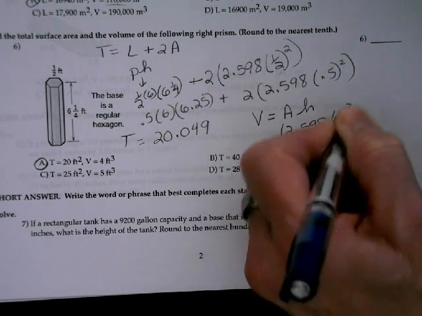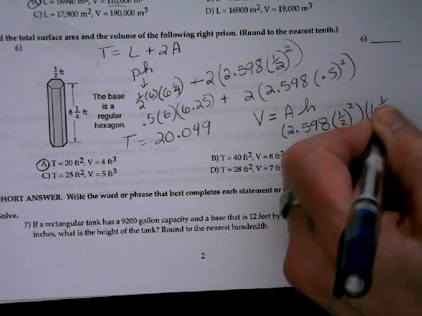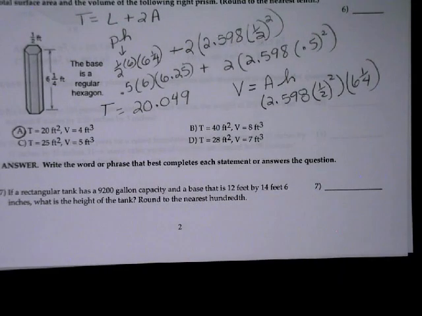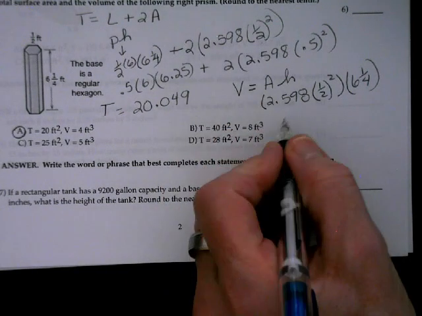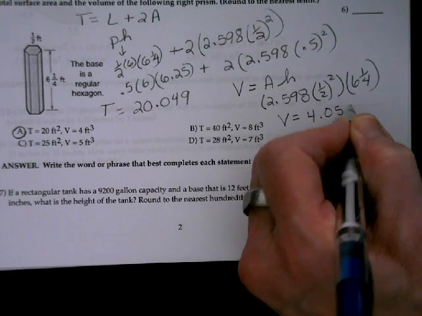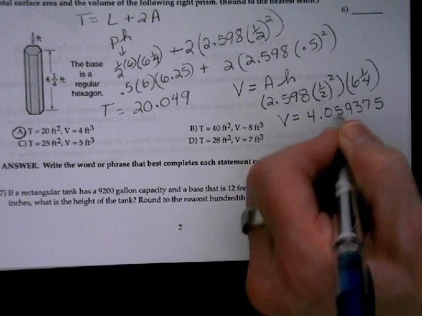We take the area of my base times how tall it is. So area of the base was that 2.598 times (1/2) squared. And then tallness is the 6 1/4. That's from the original picture, and you can change them to decimals, which I care to do. 0.5 squared times 6.25.